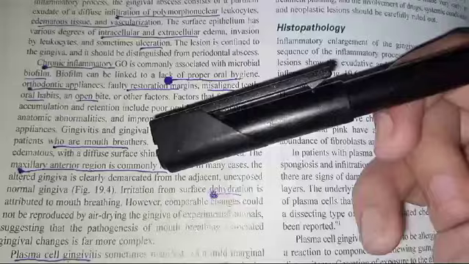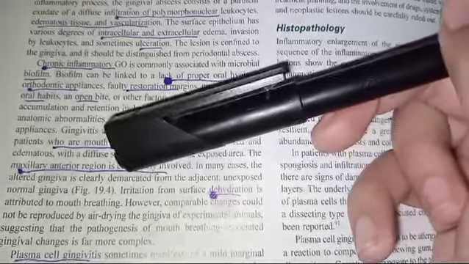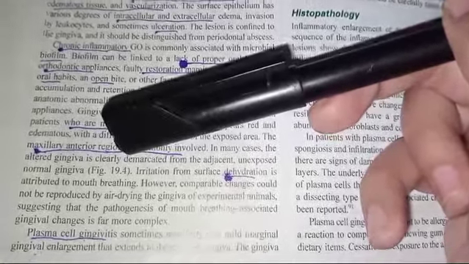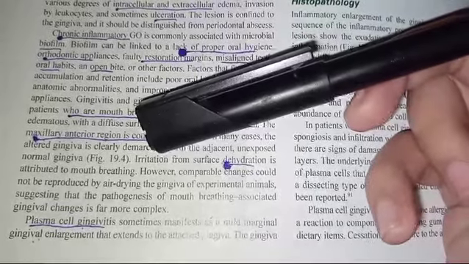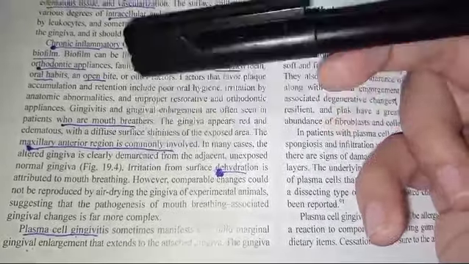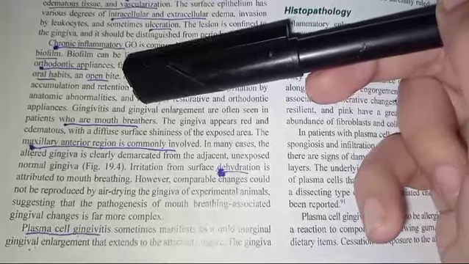Basically, the patient's irritation is also from dehydration that also contributes to the mouth breathing. Okay, so basically, when there is dehydration, one of the factors that leads to the mouth breathing, and the mouth breathing can also be seen in those patients who have gingival enlargement or gingivitis.